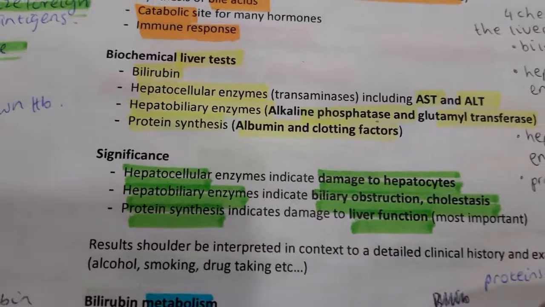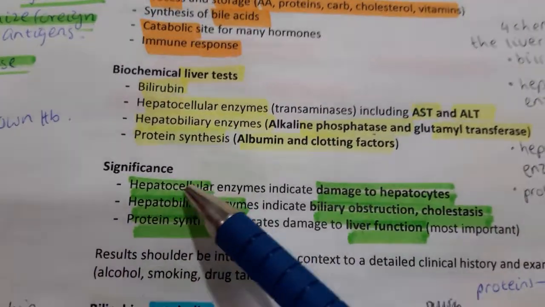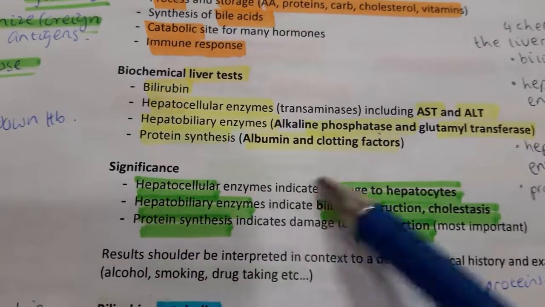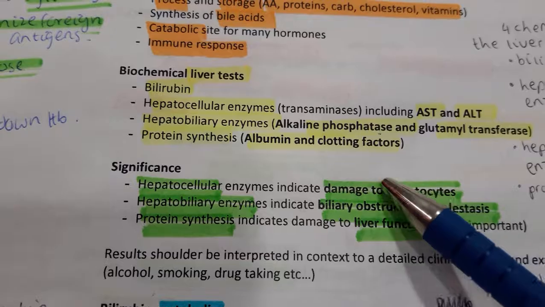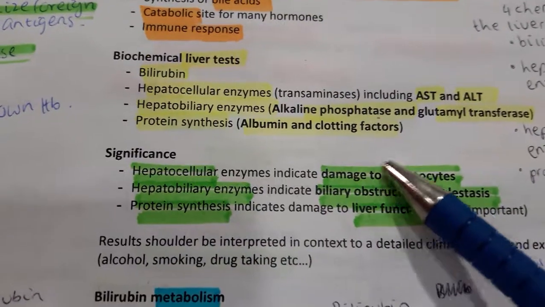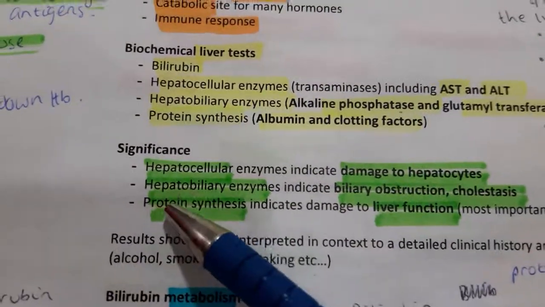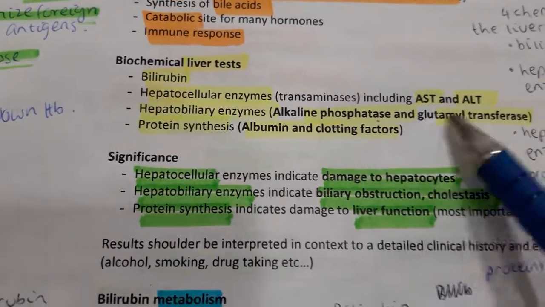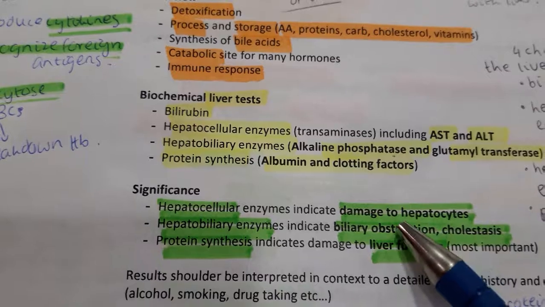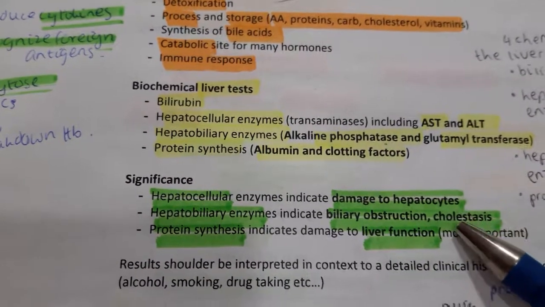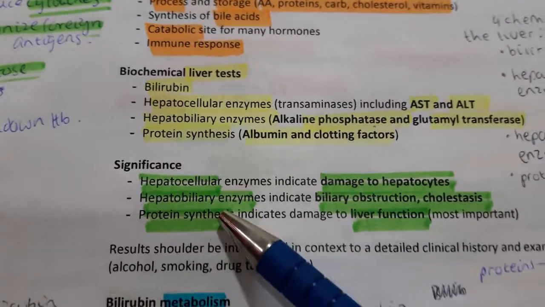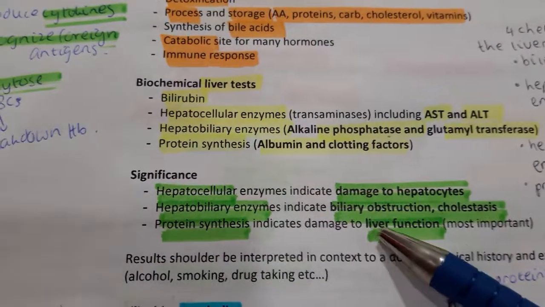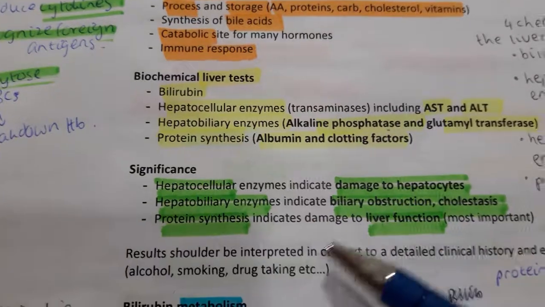And if you do blood tests and you find that someone's got raised levels of hepatocellular enzymes, AST and ALT, it indicates damage to hepatocytes, and for whatever reason, that could be hepatitis, for example. Raised levels of hepatobiliary enzymes, ALP and glutamyl transferase, indicate biliary obstruction and cholestasis, which means blockage of the bile duct. And protein synthesis, albumin and clotting factors, reduced albumin and clotting factors indicates damage to liver function, which is the most important.